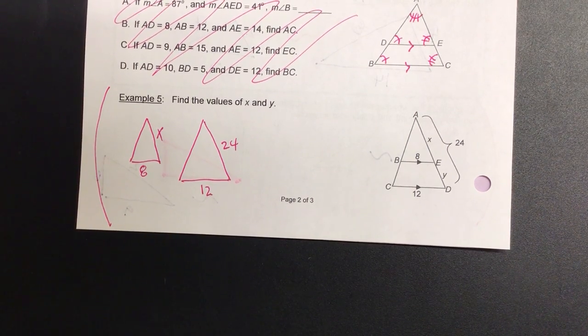Okay, I'm going to give you a pointer. When you separated the big triangle, hopefully you wrote the 24 instead of x plus y. Why make your life miserable and write x plus y when you can simply write a whole number? Okay?